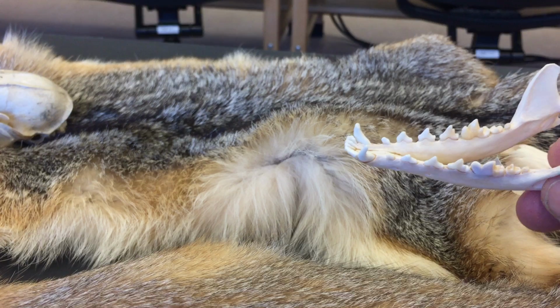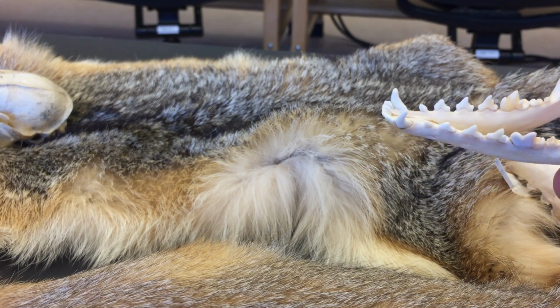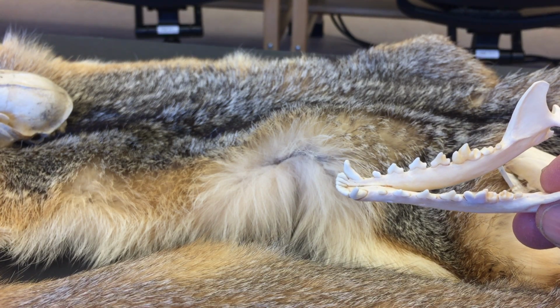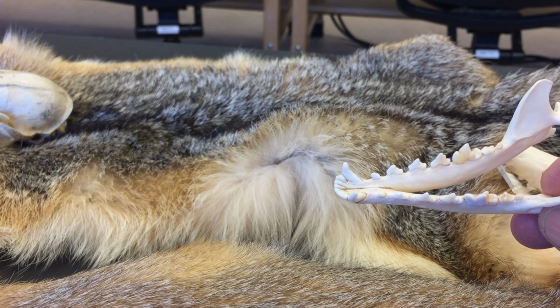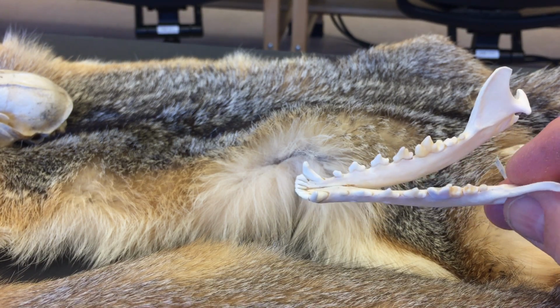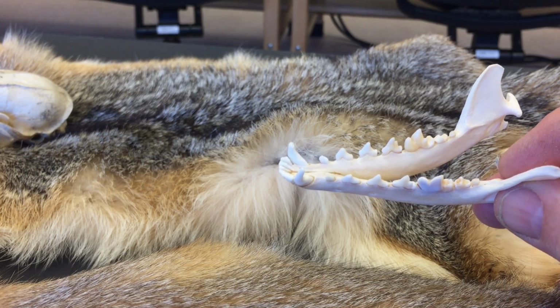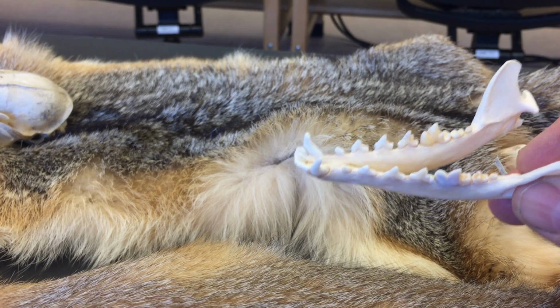So that was a quick overview of the Canidae, the dog family, the first of the families of the suborder Caniformia. So I'm going to stop here. Now we're going to move on to some of the others, the bears and skunks and so on.